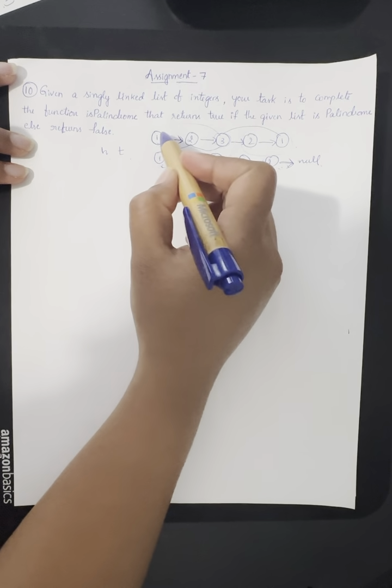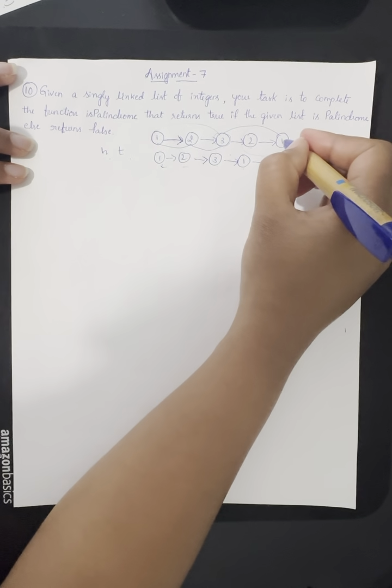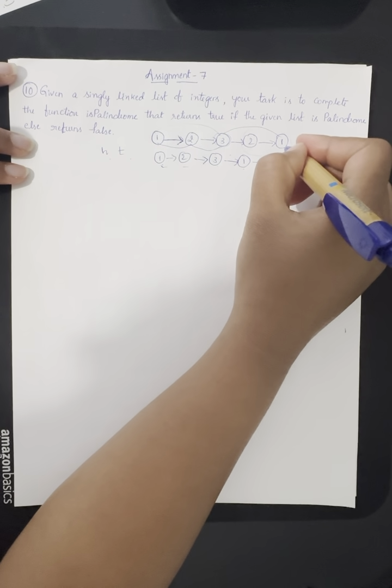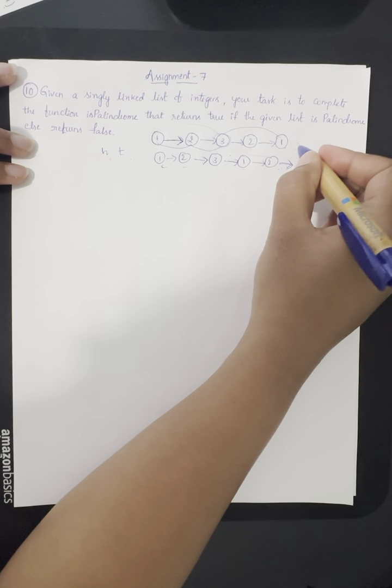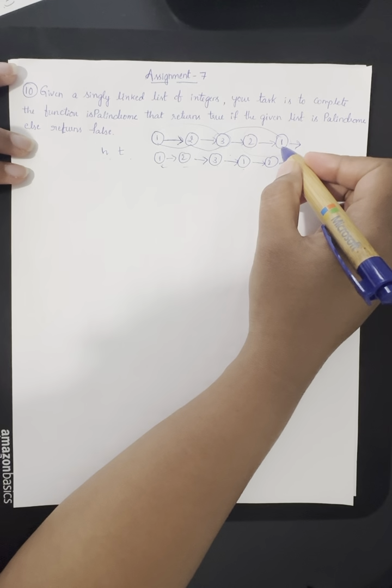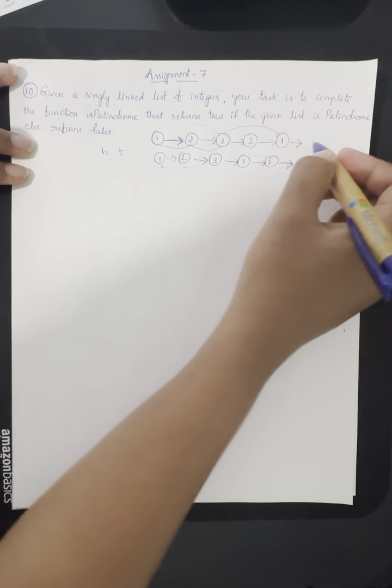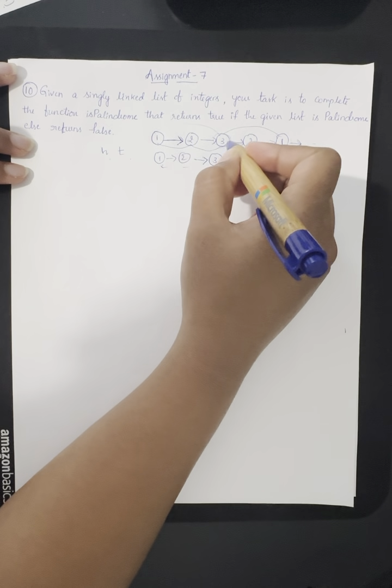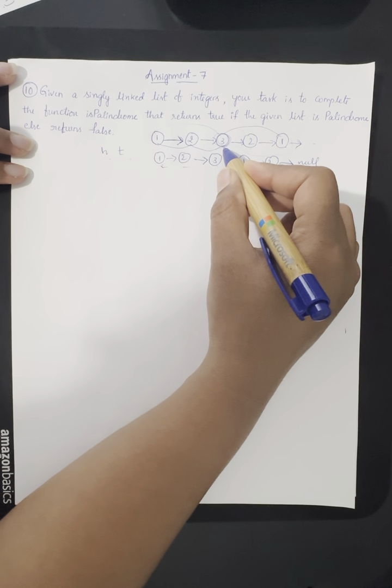When H takes 2 steps, it will be at 1, and it will stop here because the next node for this is null. So now T is at node 3, which is the middle node.